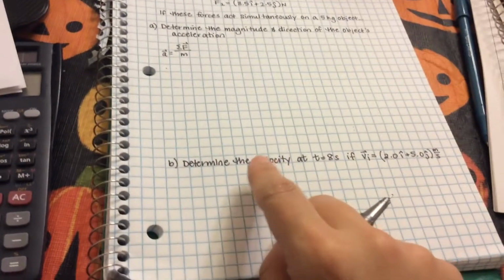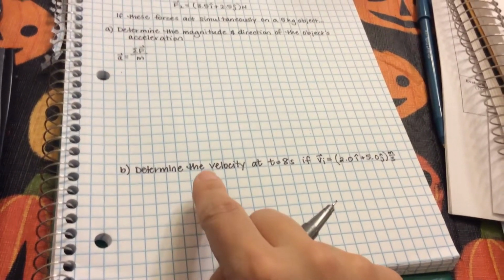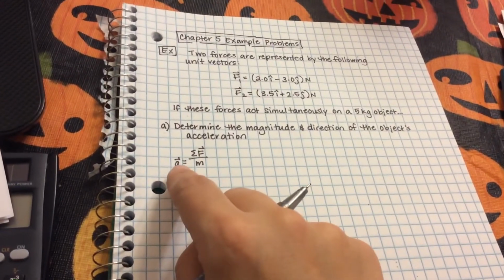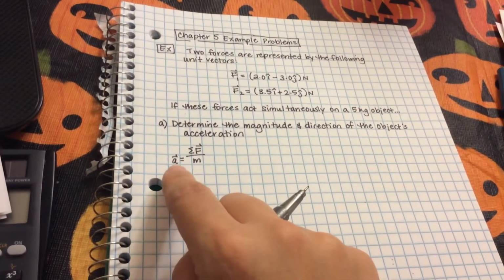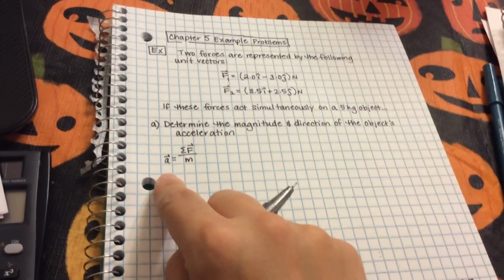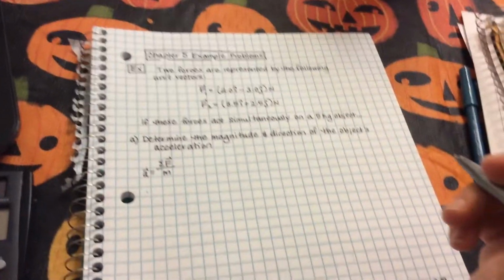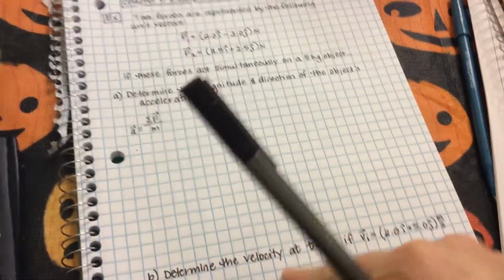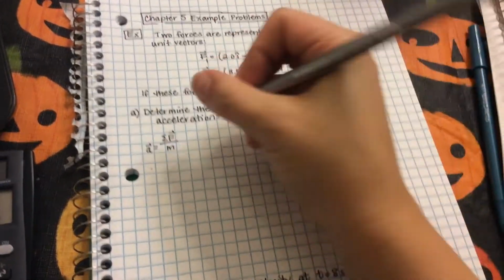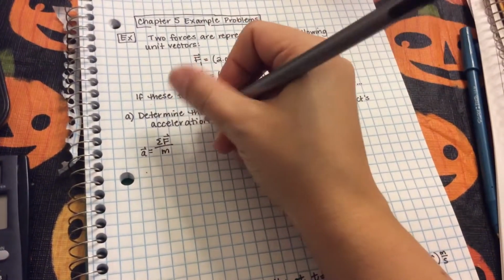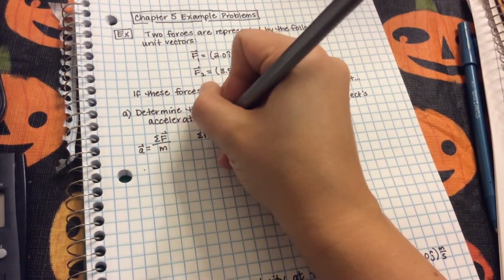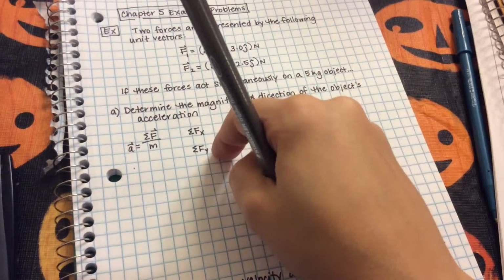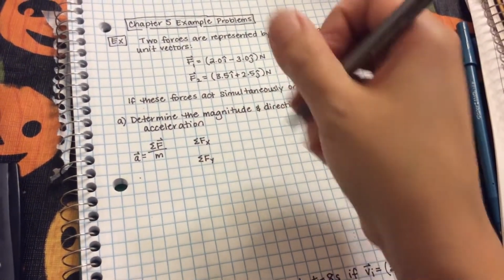But because we have to determine the velocity of the object at 8 seconds, I'm going to do it the second way, which is to find the x and y components of the acceleration and then use those to find the magnitude and direction of the acceleration, because we'll need the components of the acceleration for part B. So first I'm going to find the net force in the x direction and the net force in the y direction, because if I find the net force in each direction, that can get me the acceleration in each direction.